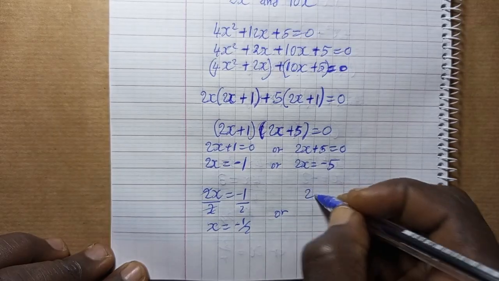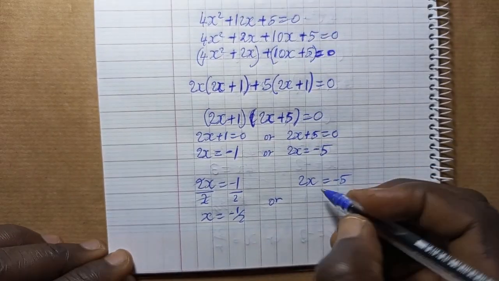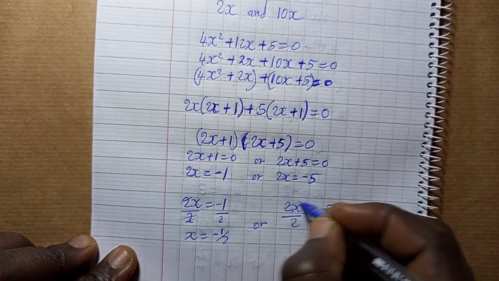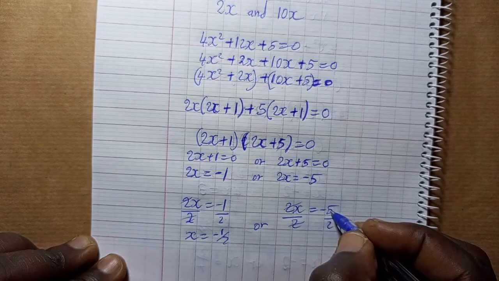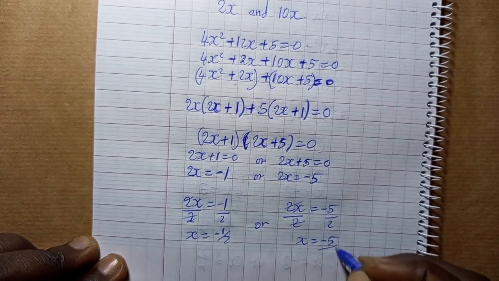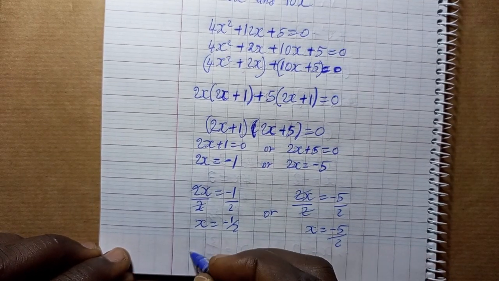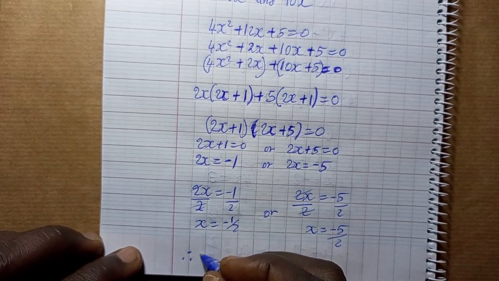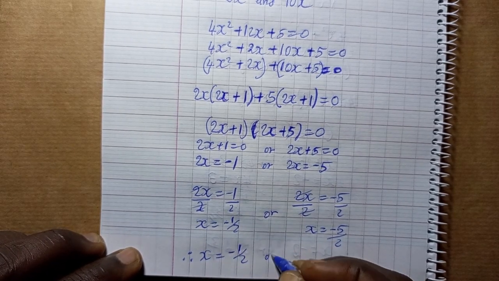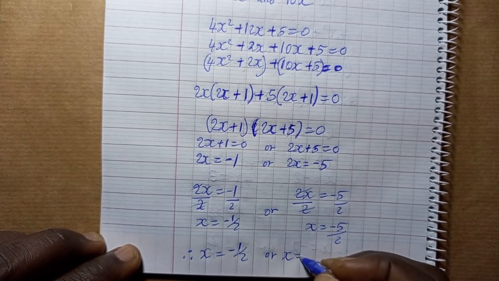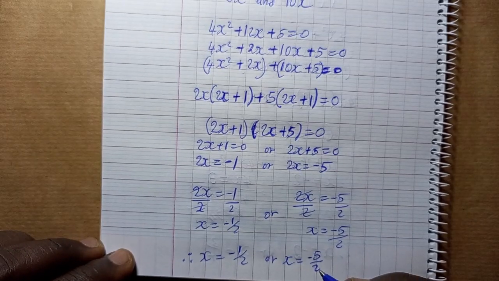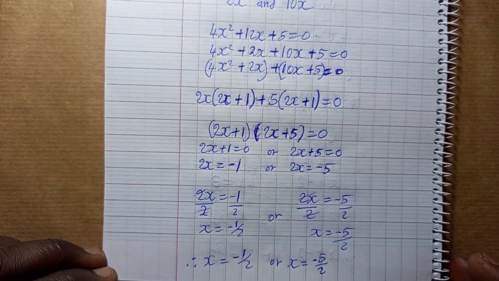Or divide both sides by 2. 2x is equal to minus 5. x is equal to minus 5 divided by 2, over 2. 2 will cancel out 2. x is equal to minus 5 over 2. So the roots of the equation are x equal to minus 1 over 2, or x is equal to minus 5 over 2. So these are the answers to number 5.